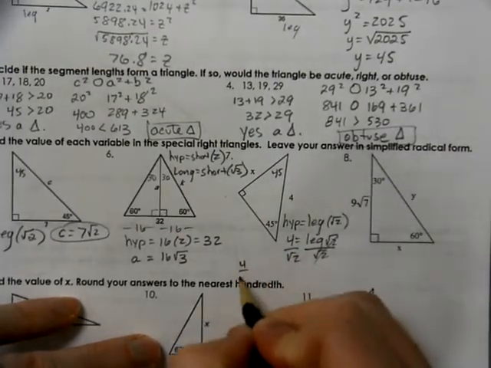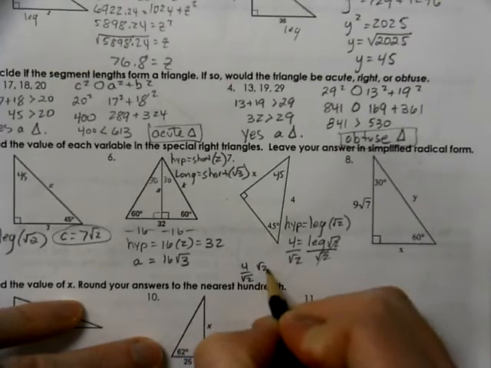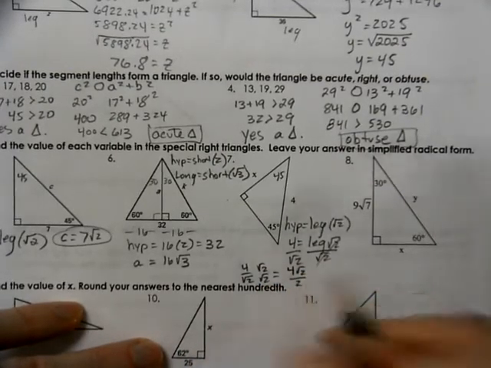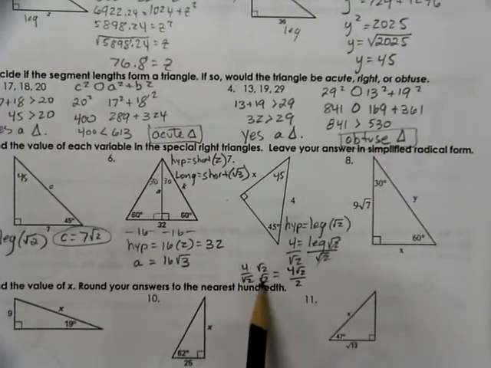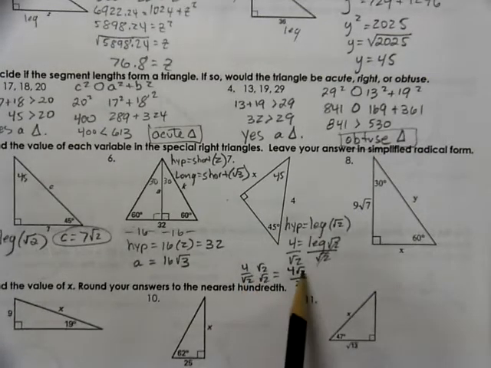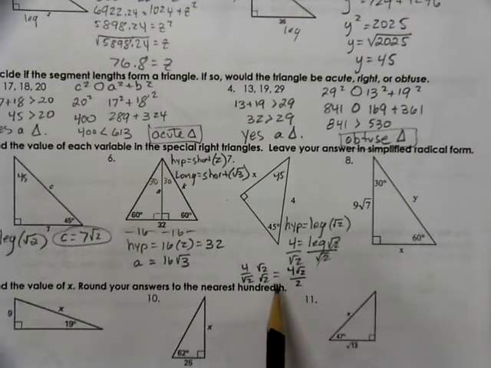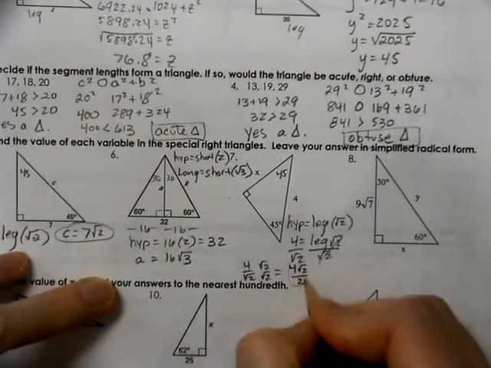When you divide a number by a radical, you need to rationalize that denominator. So you do that by multiplying the top and the bottom by the square root of 2. So 4 root 2 over root 2 times root 2, which is root 4, square root of 4, which is 2. Then you can reduce this.